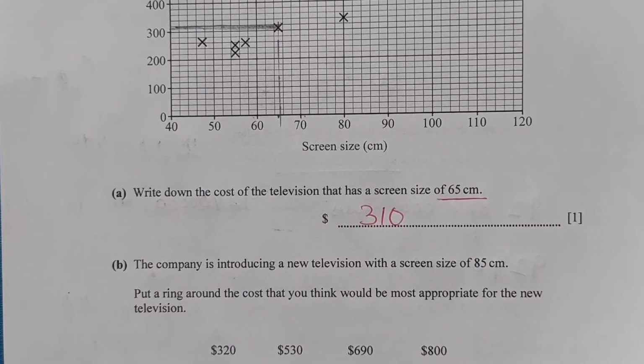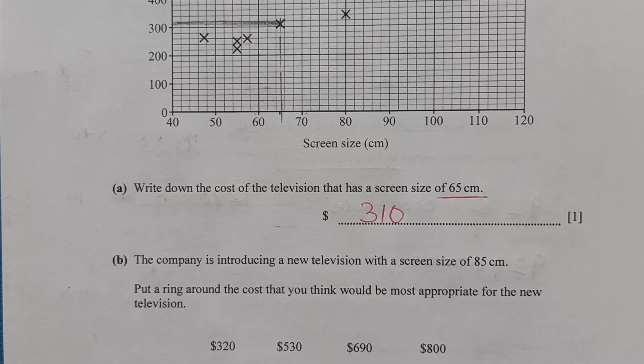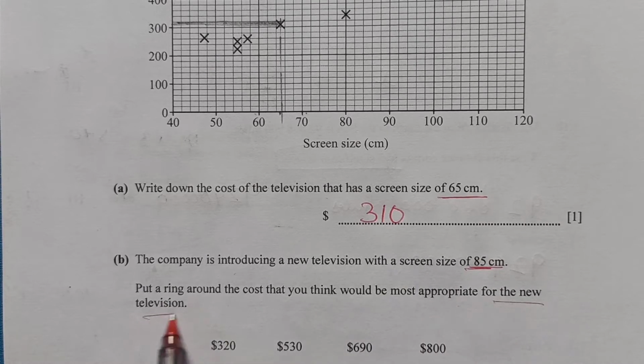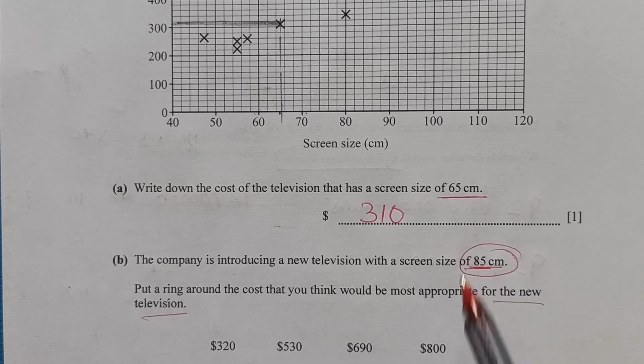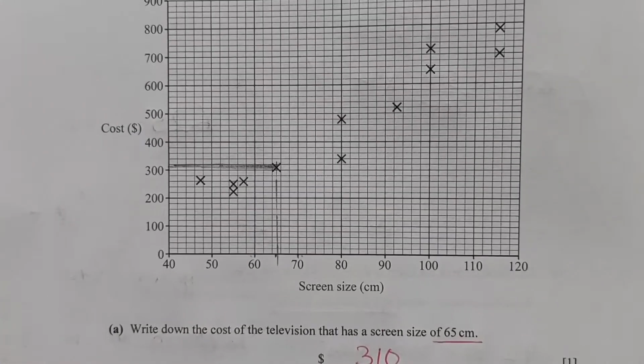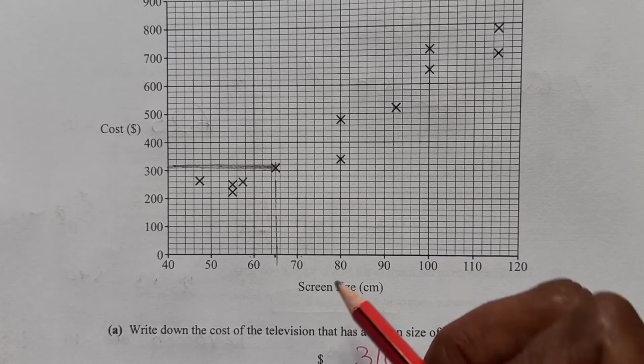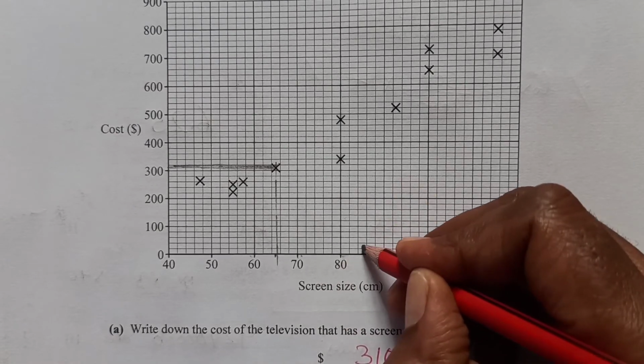Okay. So now part B. The company is introducing a new television with screen size of 85 centimeters. Put a ring around the cost that you think would be most appropriate for the new television. So we are looking for 85 centimeters. If you see, 85 is somewhere here in the middle, right?